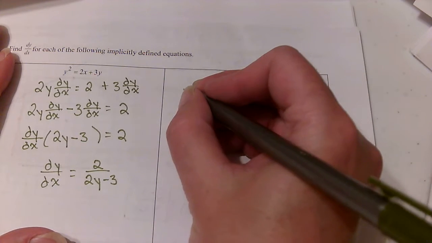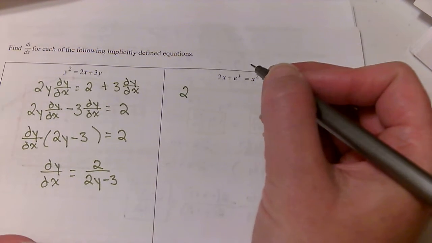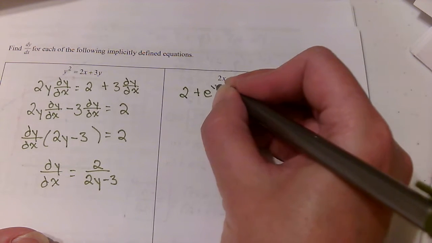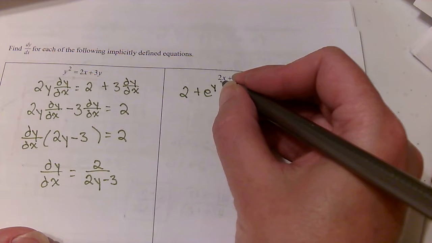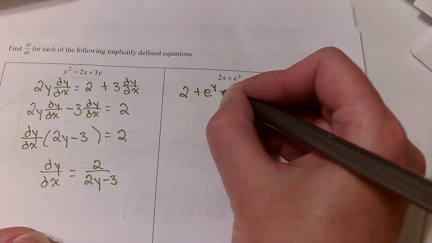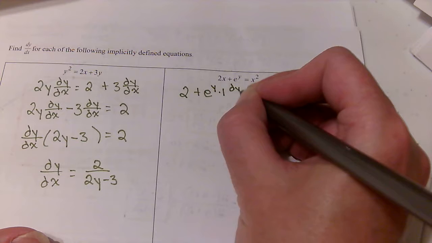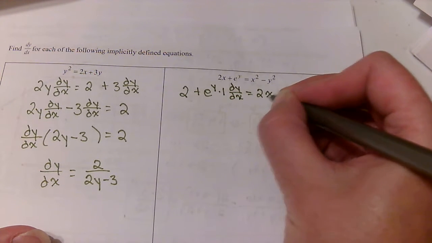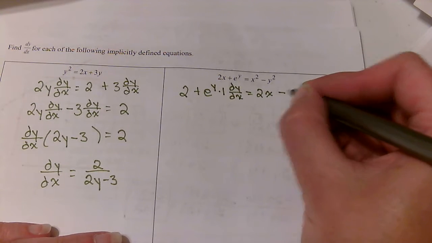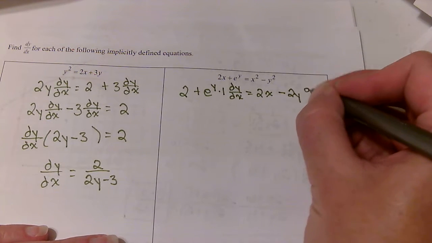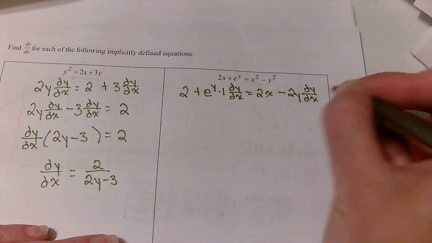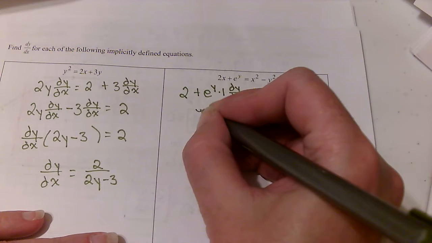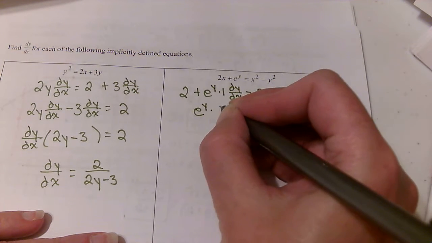The derivative of 2x, with respect to x, is just a 2. e^y would be e to the y, but then we need to take the derivative of y, which would just be a 1 dy/dx. This would be 2x, technically dx/dx, minus 2y dy/dx. All right, let's clean that up. That's just e^y, e to the y, dy/dx.